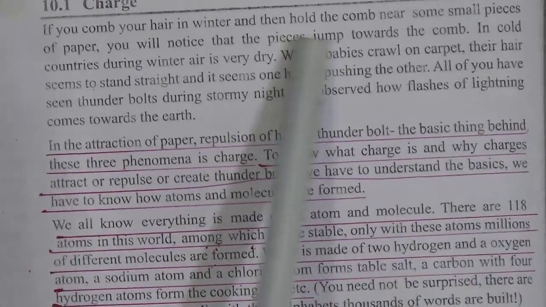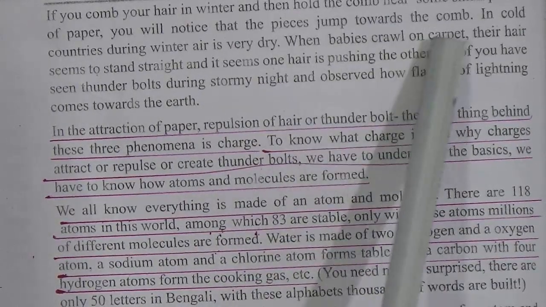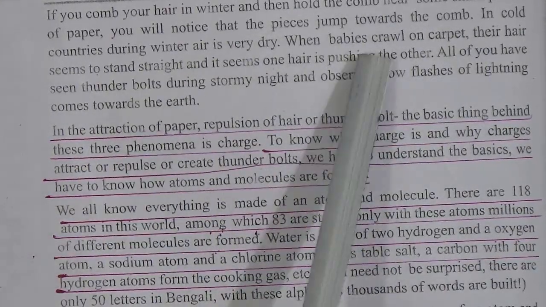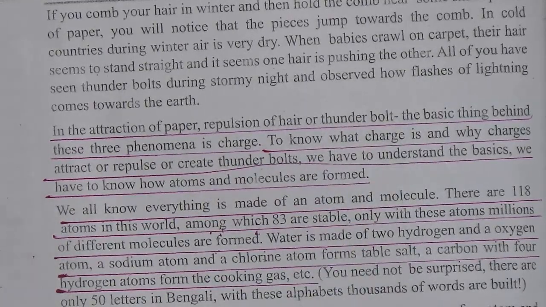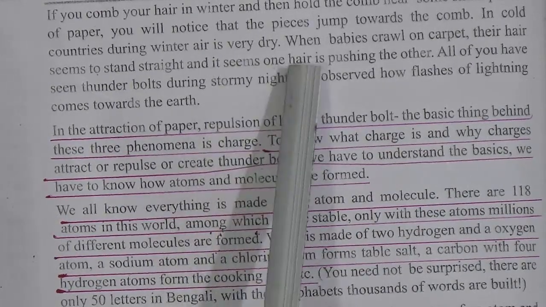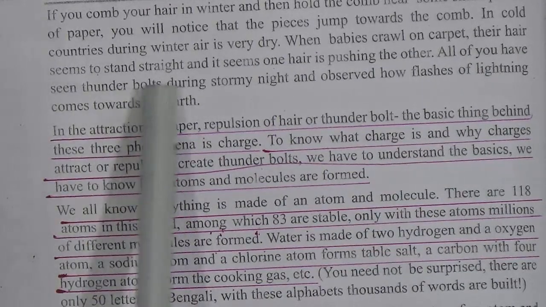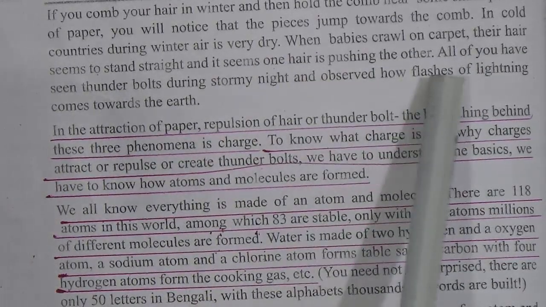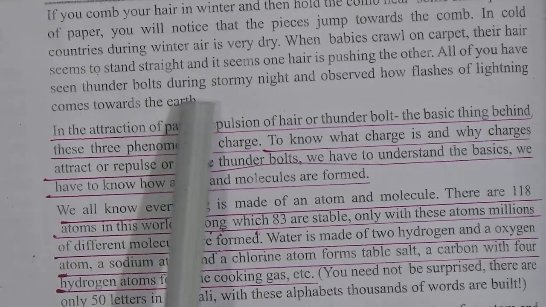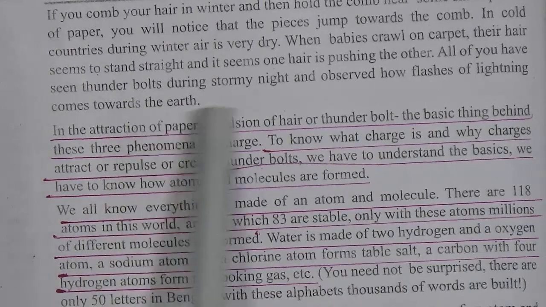What is charge? If we comb our hair in winter and then hold the comb near some small pieces of paper, you will notice that the pieces jump towards the comb. We have already done this experiment here. In cold countries during winter, the air is very dry. When babies crawl on a carpet, their hair seems to stand straight, and it seems one hair is pushing the other. All of you have also seen thunderbolts during a stormy night and observed how flashes of lightning come towards the earth.